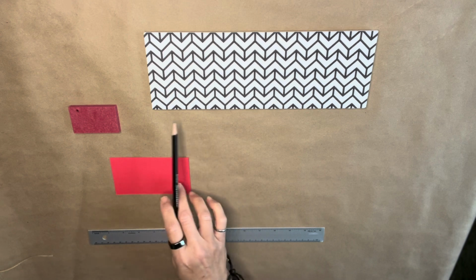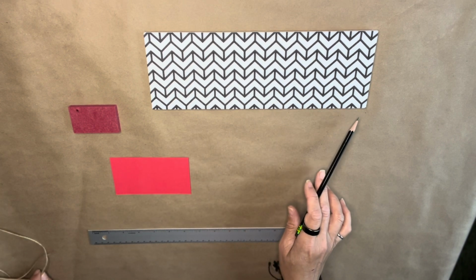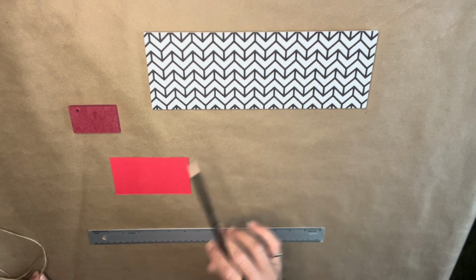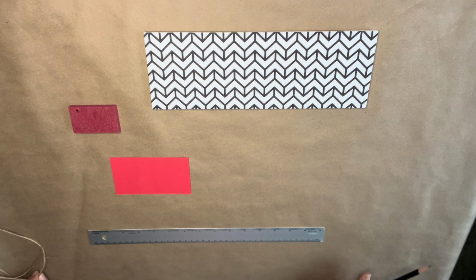And you see here also that the lengths are not equal to the widths. That's what defines a rectangle.